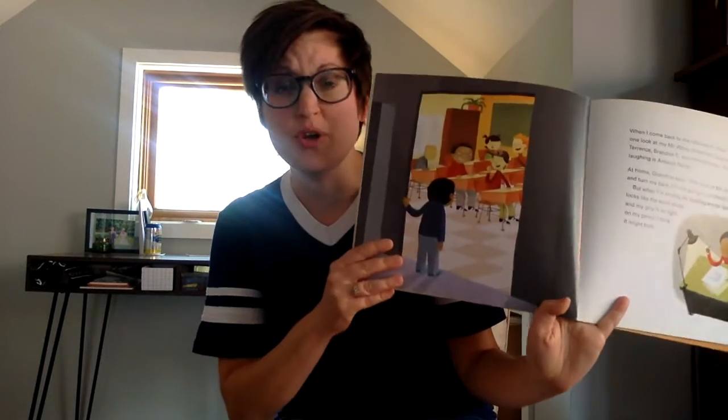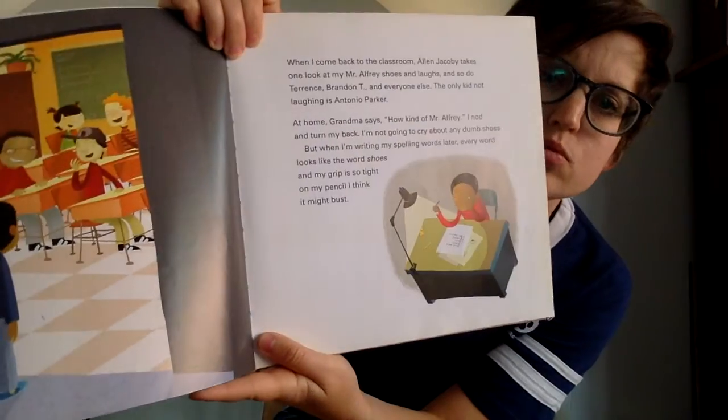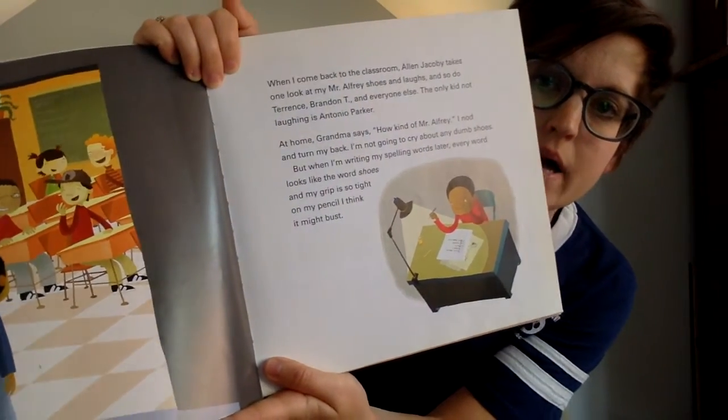When I come back to the classroom, Alan Jacoby takes one look at my Mr. Alfred's shoes and laughs. And so do Terrence and Brandon T and everyone else. The only kid not laughing is Antonio Parker. At home, Grandma says, "How kind of Mr. Alfred." I nod and turn my back. I'm not going to cry about any dumb shoes, but when I'm writing my spelling words later, every word looks like the word shoes, and my grip is so tight on my pencil, I think it might bust.